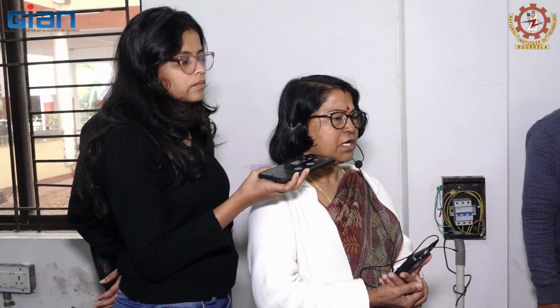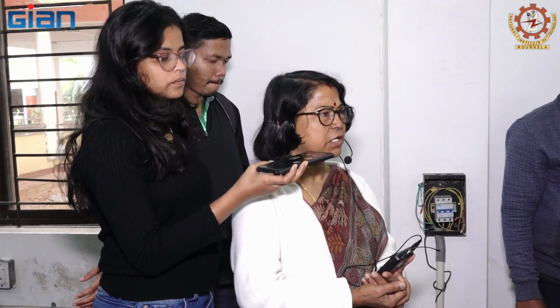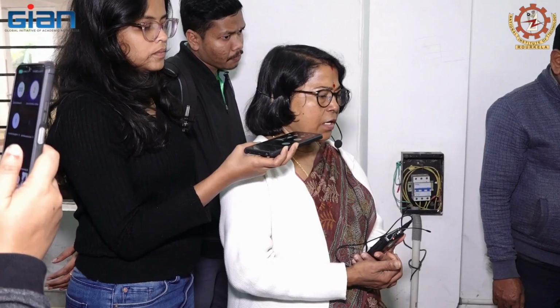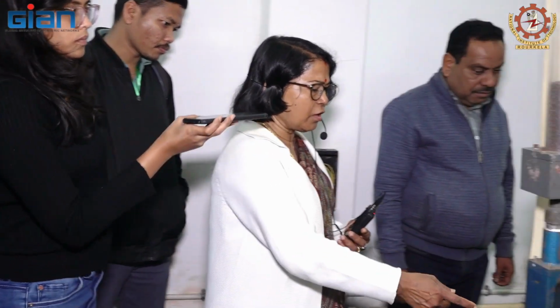Here hydrodynamics means how the bed behaves, which includes the determination of the minimum fluidization velocity, pressure drop, and bed expansion, how much it is expanding during the fluidization process. First I will show the hydrodynamics of the gas solid system, then the hydrodynamics of the liquid solid systems. And here you can see this is the rotameter.